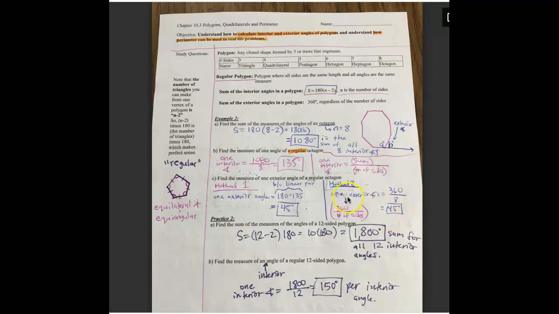It's 45 degrees. But you can also see here that between an interior and an exterior angle, you end up with a straight line. So remember, a straight line is 180. So if you just took 180 and subtract 135, again, 180 and subtract an interior angle, you'll be left with an exterior angle. So here's 2 methods for getting the exterior angle. If you know an exterior angle, you could subtract from 180 to get an interior angle.